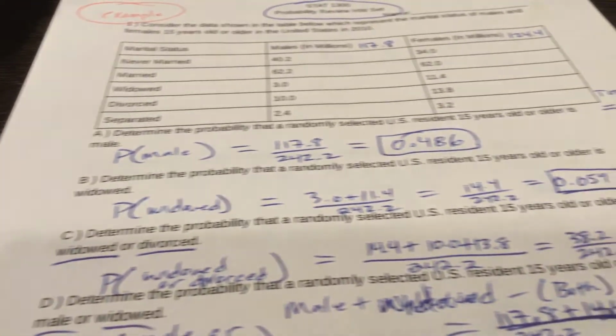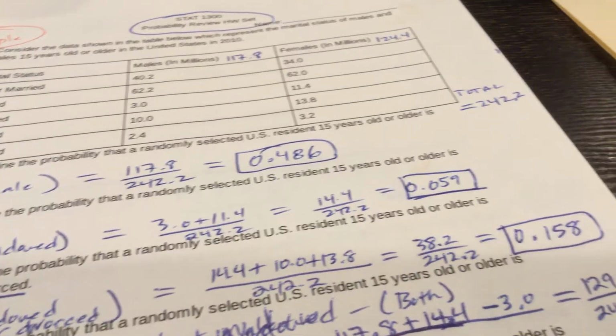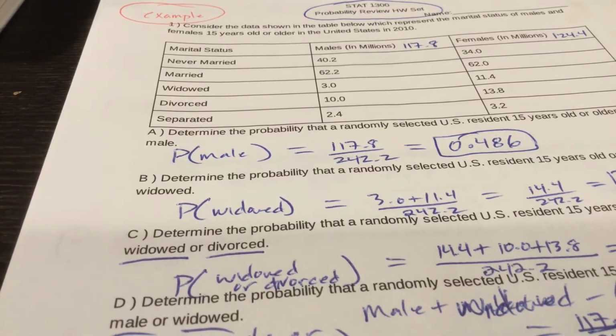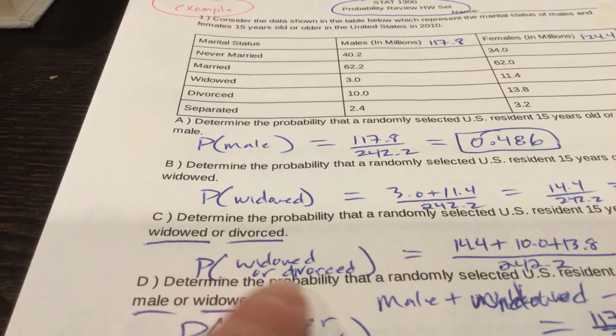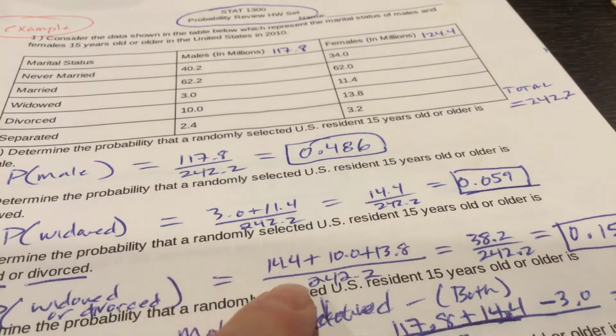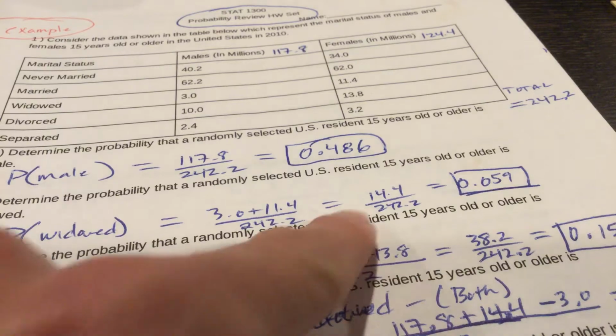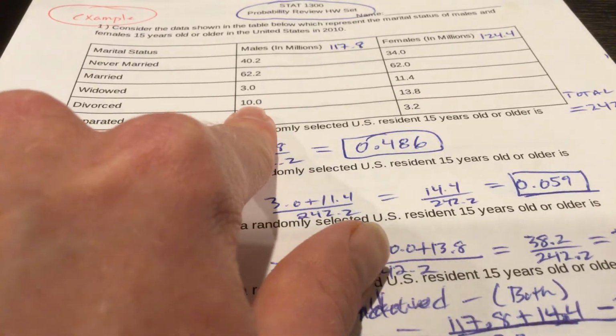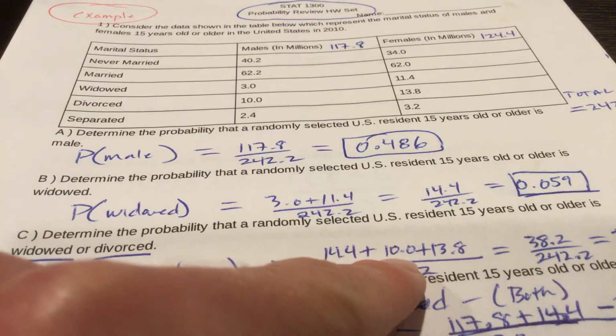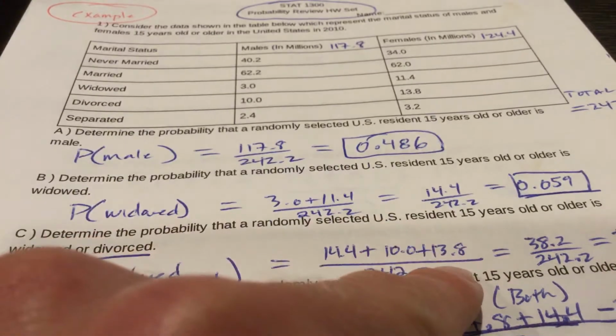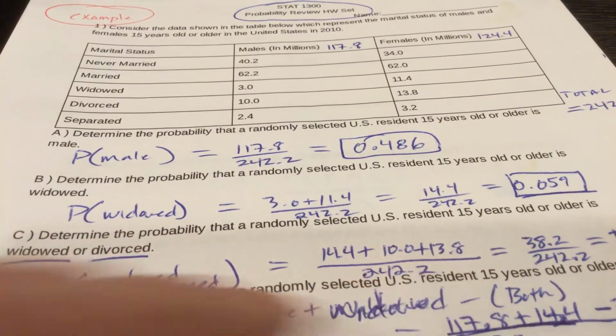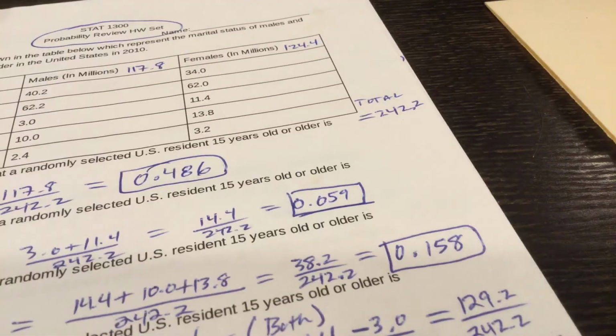Determine the probability that a randomly selected U.S. resident 15 years or older is widowed or divorced. So probability, widowed or divorced. Now we already know it's 14.4 for widows from above, so you can just write that. And 10 million males divorced, 13.8 million females divorced. So that's how I'm getting 10 and 13.8. And there you go.